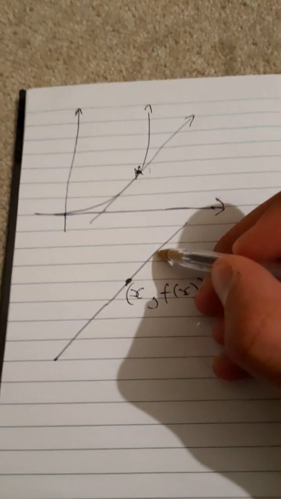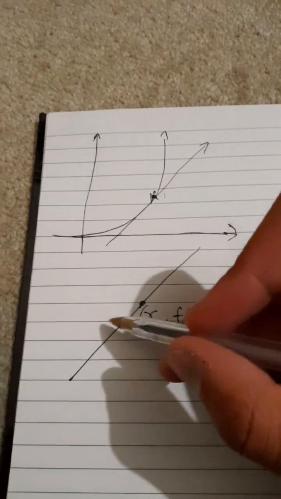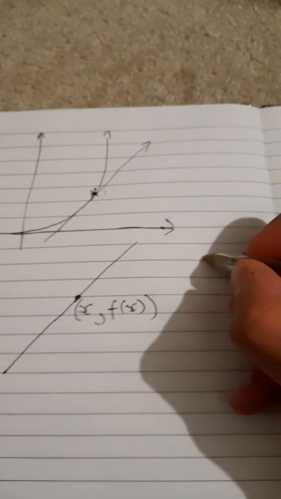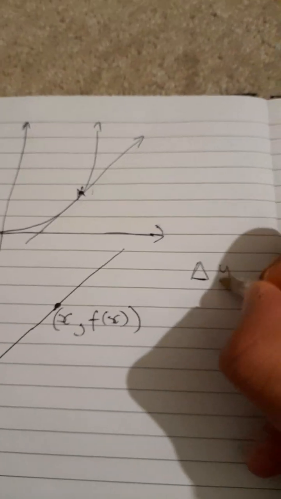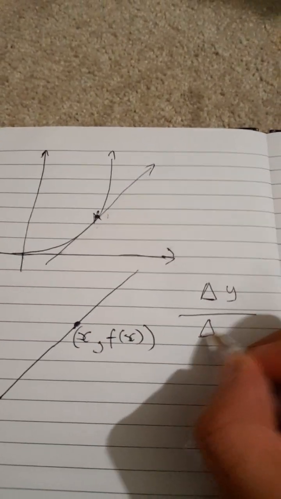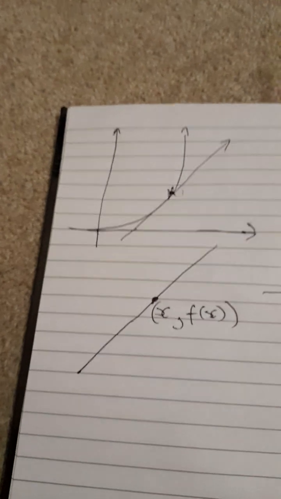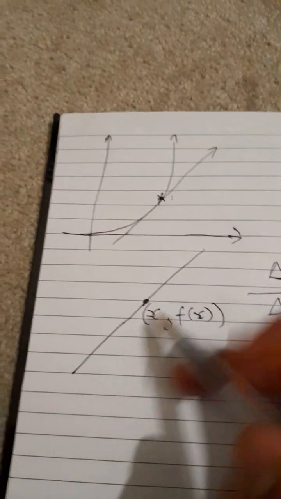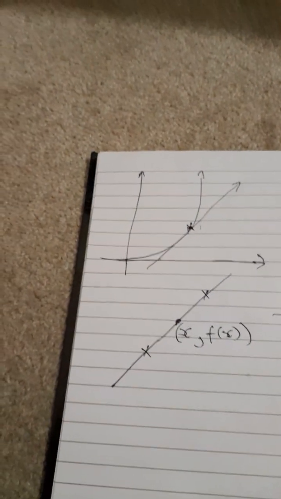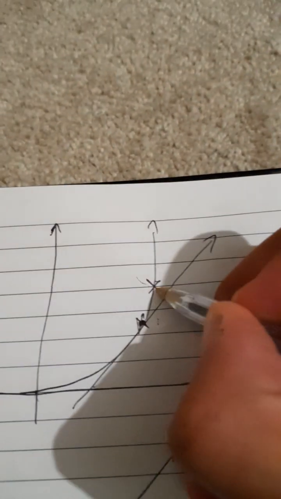Now, to normally work out the gradient of this, we need difference in y over difference in x, don't we? So here, we need to find 2 points. So let's say a point here and a point here. However, remember the graph is curved, so it's actually going to be like a point there and a point there.